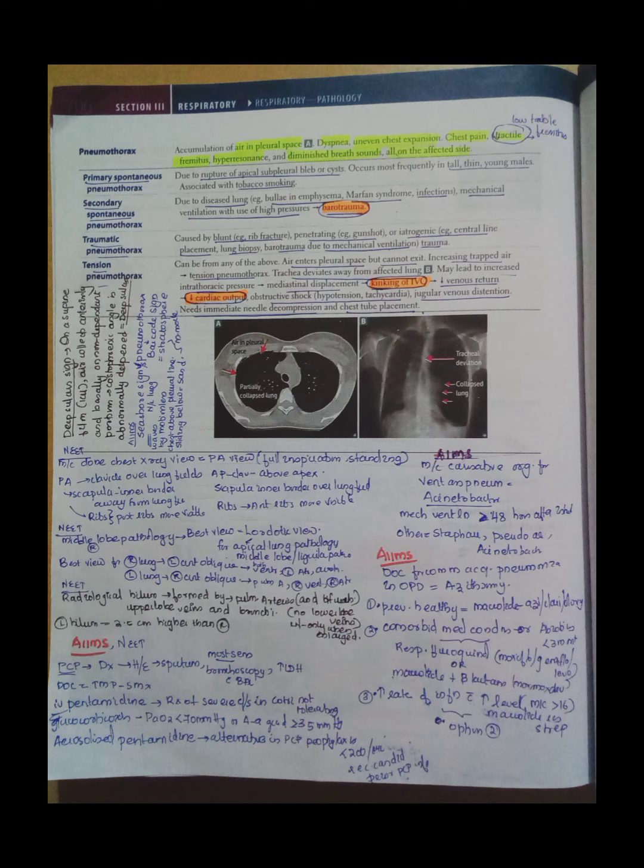Okay. Then ribs. It is PA, right? P for posterior. Posterior ribs are more visible in the PA view. What about the AP view? In the AP view, the clavicle is above the apex. Scapula inner border will be over the lung field and the anterior ribs are more visible. Just the opposite.